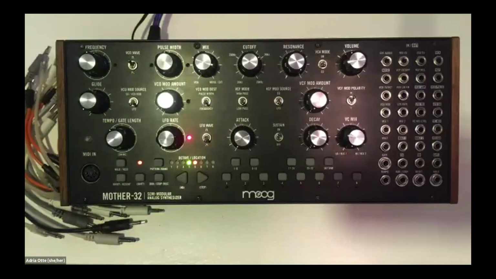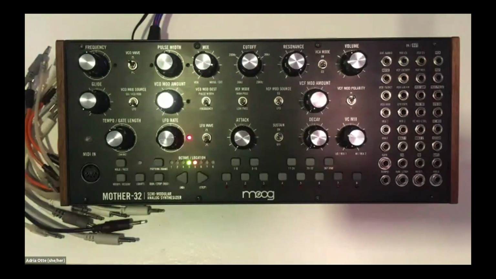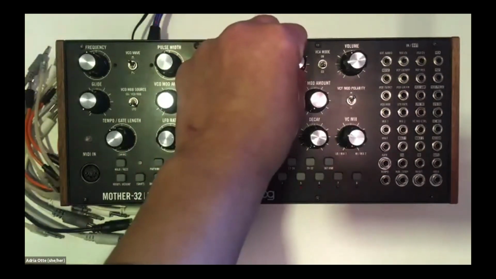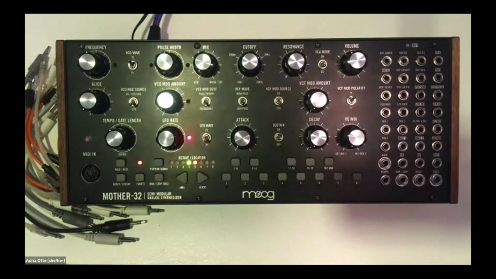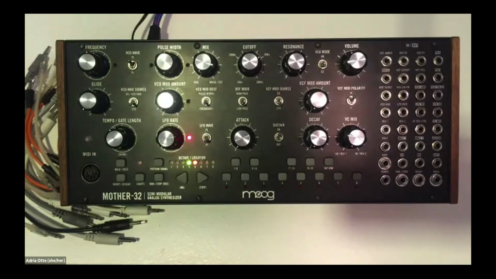You can actually use your filter as a sound source, especially with the Moog filter, because when you turn up the resonance super high, it goes into what's called self-oscillation. Essentially, resonance is just feeding the output of the filter back into itself. So when you have the resonance up really high, it goes into self-oscillation, and you can get a sine wave-ish tone out of it that way.